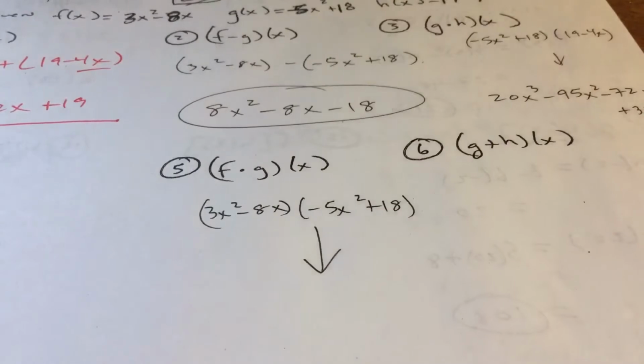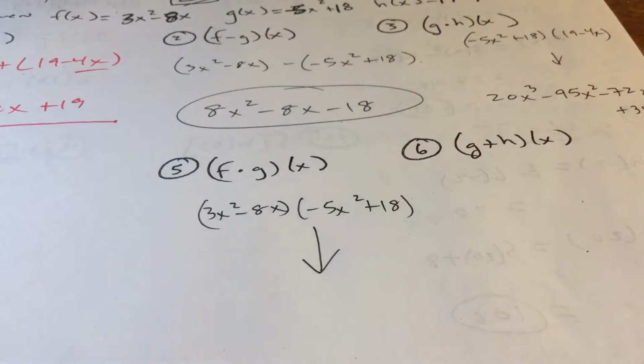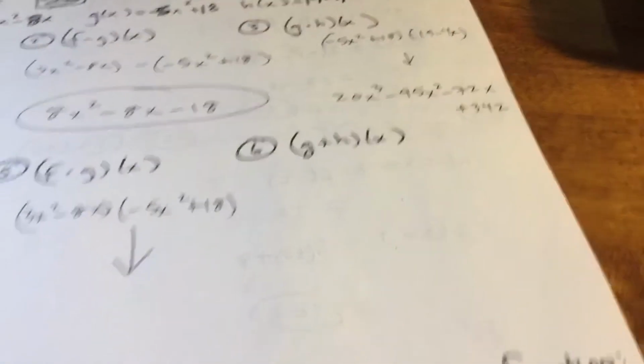And then here's the answer for 5. Do f of x times g of x. So that's not an answer, that's how you set it up. Then just do first, outer, inner, last.